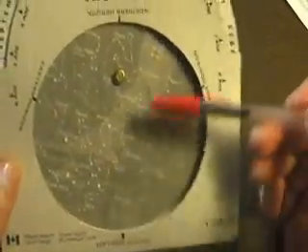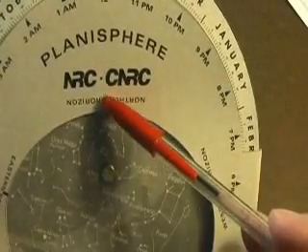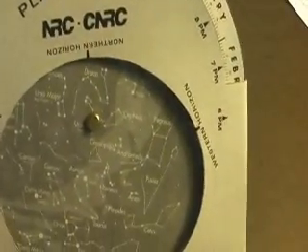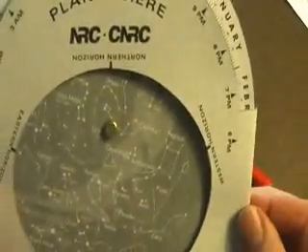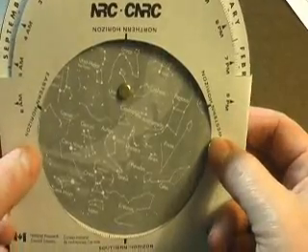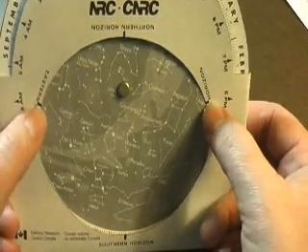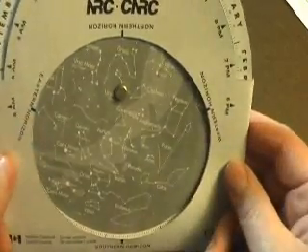I added some little marks on mine. That point right there would actually be due north on your horizon, and that's due south. So those are at the very top and bottom of the oval. East and west are over here, but not at the sides of the oval as you might expect, but kind of ooched up toward the north a little bit.